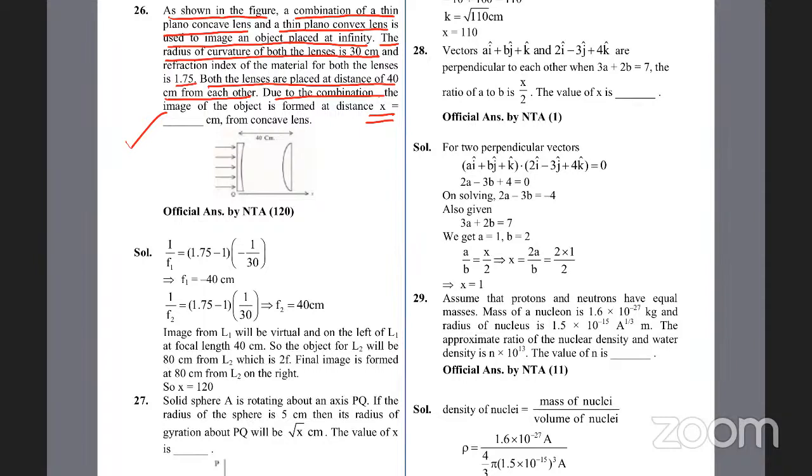So first, find out the focal length. So f1 is minus 40 because it is a plano concave. The other one is plano convex. So one focal length is negative, the other one is positive.